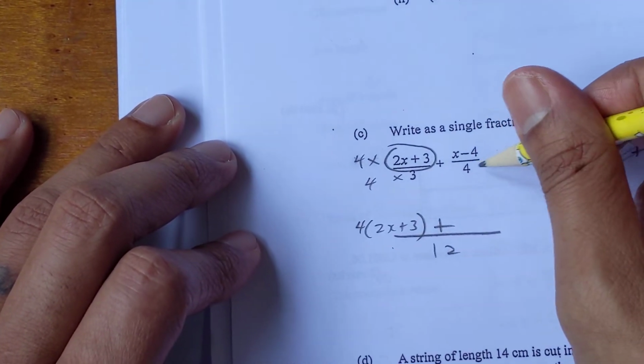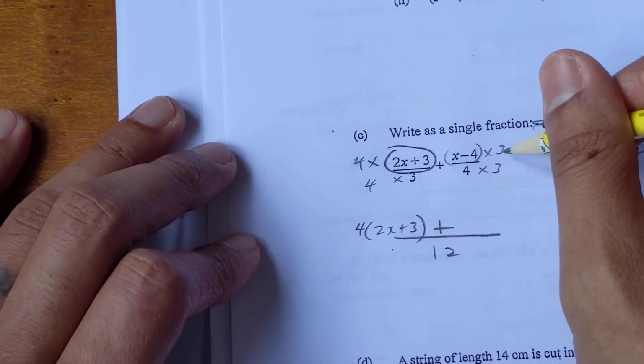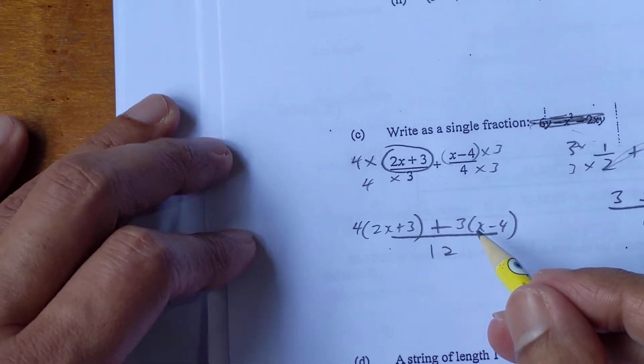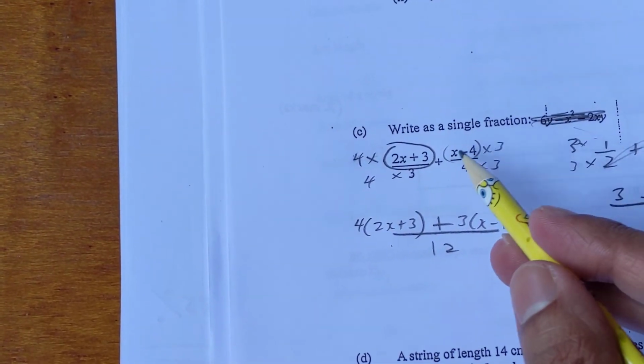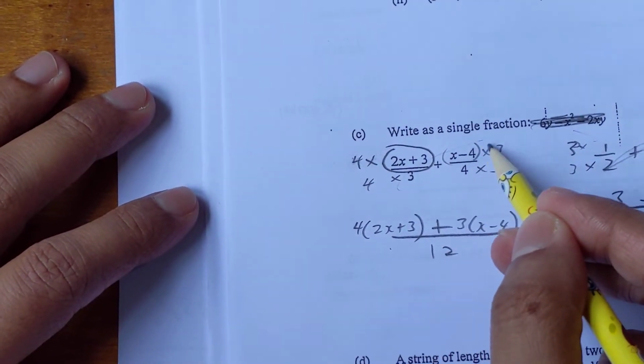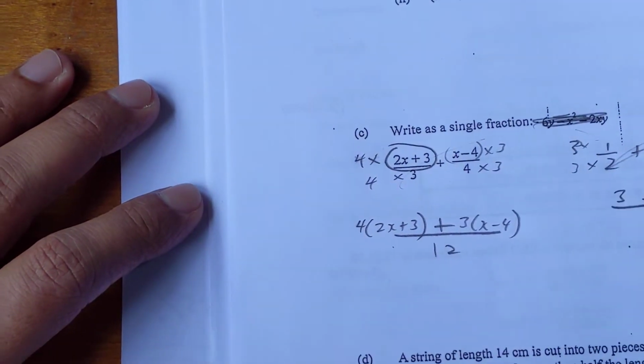Same thing here. To turn this to 12, I multiply by 3, so I have to multiply the top by 3, but again, since it's more than one piece, I'm going to put it in brackets. And as a standard, I put the number in front, not behind, so that's why this number is coming in front. Or, we cross multiply 3 by x minus 4, 4 by 2x plus 3, which is the same thing we get in just with the brackets.